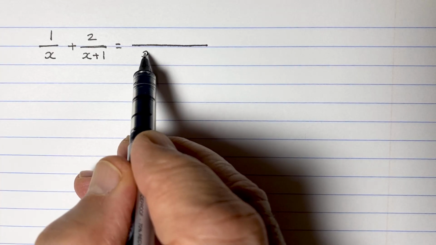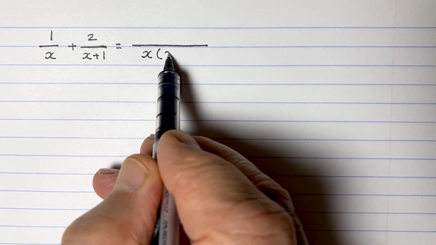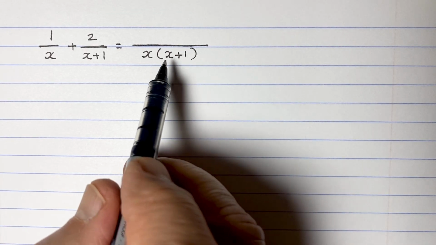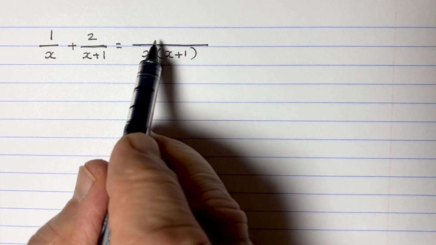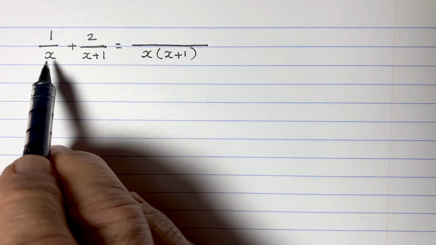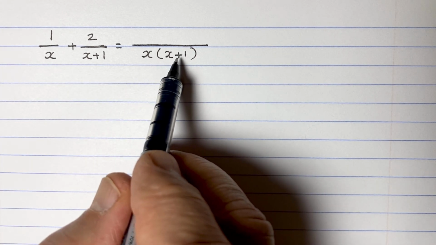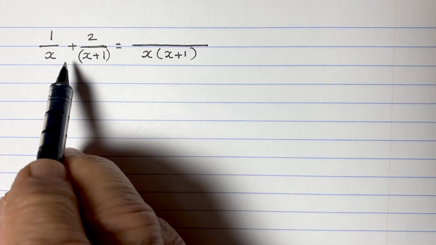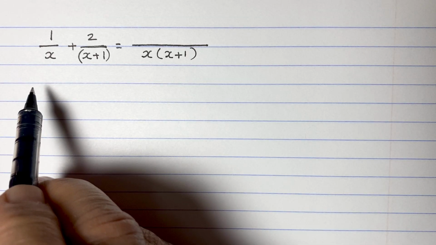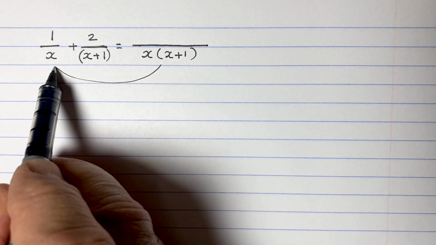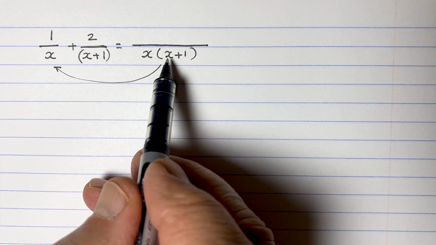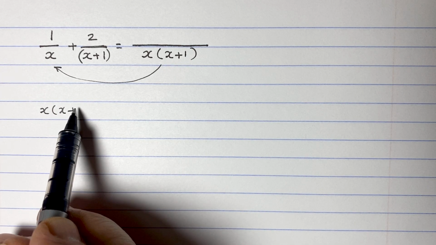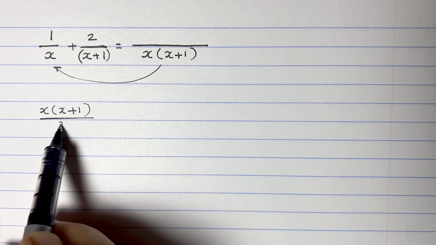So I need both x and x plus 1 as my common denominator, because I want to be able to divide the common denominator by the first denominator and the common denominator by the second denominator. Since my second denominator is more than one term, I just put a bracket around it. So here we go. x times (x plus 1) divided by x. I just write it to show you what happens. x times (x plus 1) over x.